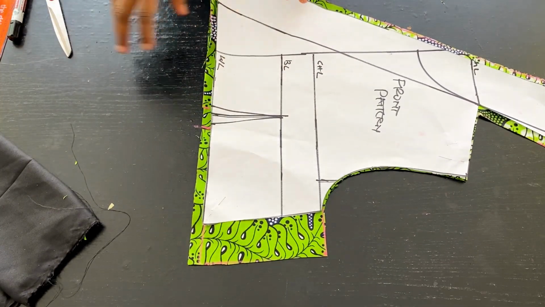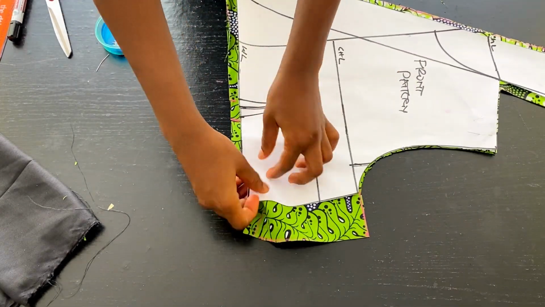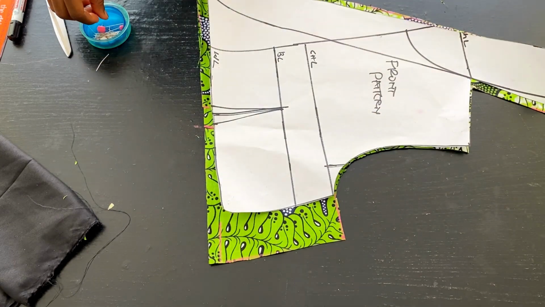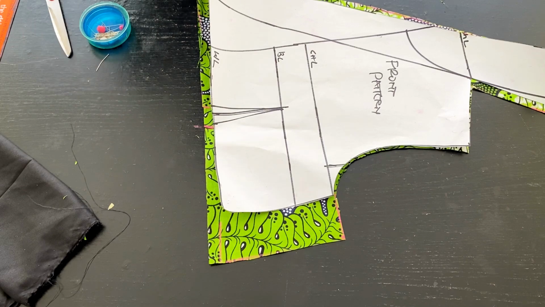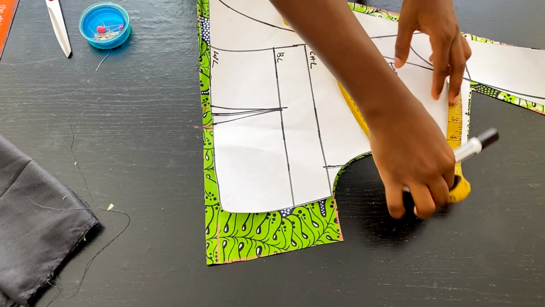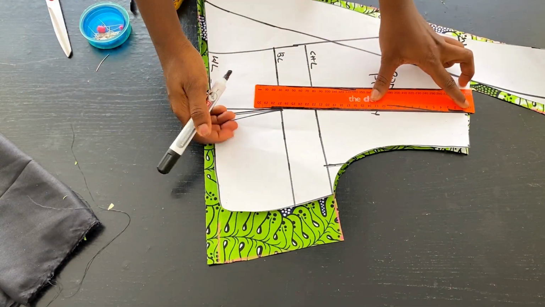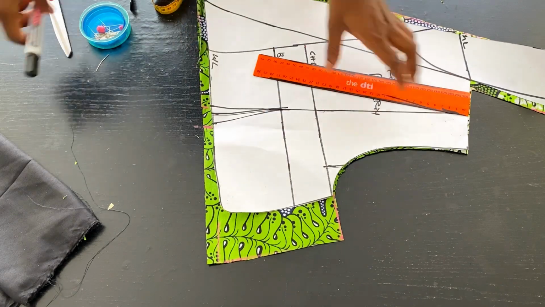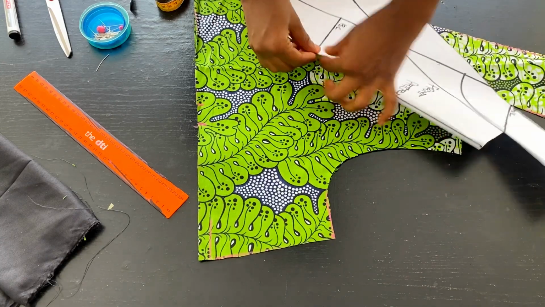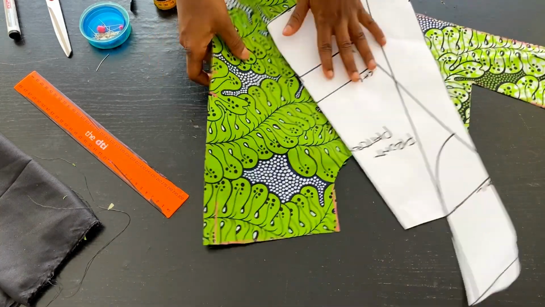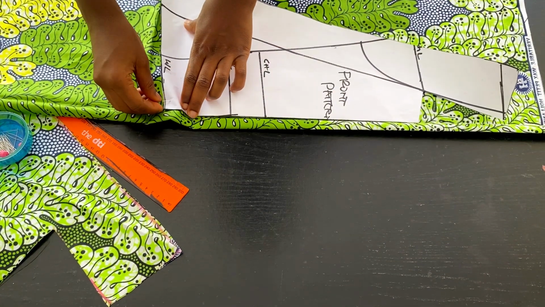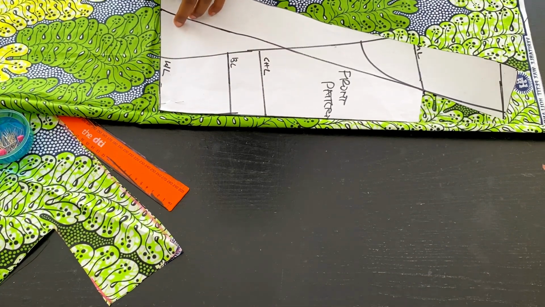For the front, I'll cut out a facing and a lining. To cut the facing, I'll get the midpoint of the shoulder, and from the midpoint, I'll connect it to the dart leg. Then I'll fold the paper, just like you see me doing, and I'll cut out the facing. I will add a 0.5 inch seam allowance round the paper and cut out.